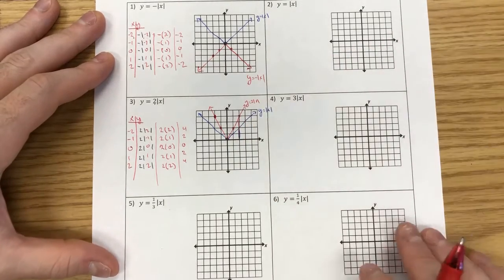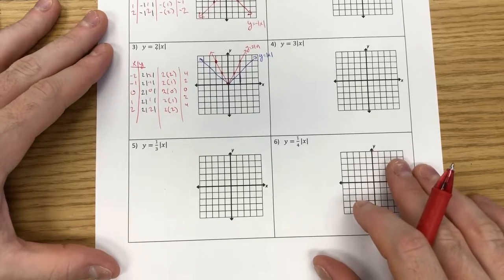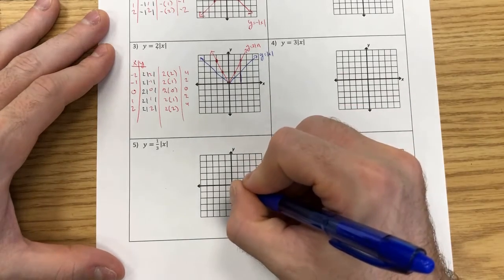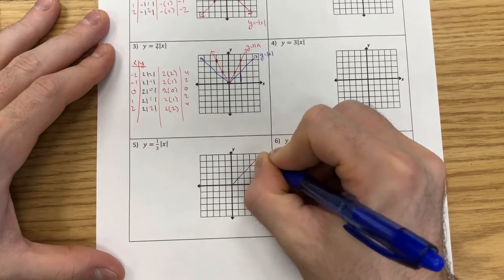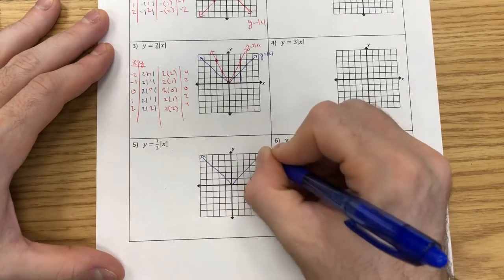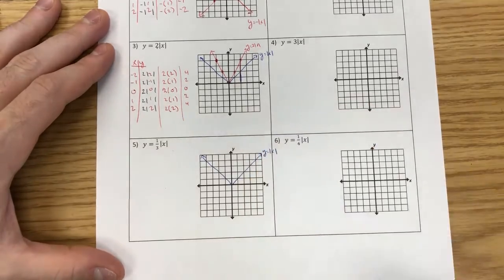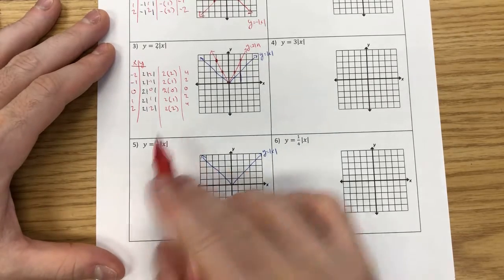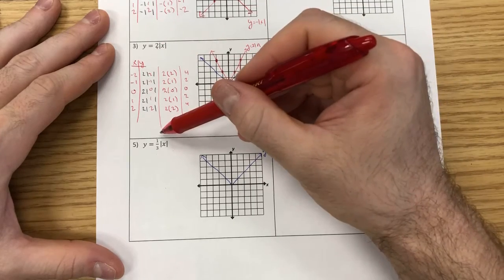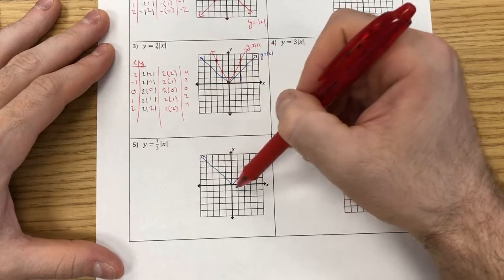So let's do one more. See if we can spot a pattern going on here. I'm going to graph my parent graph that is a perfect diagonal of y equals the absolute value of x. And I'm going to say, okay, what's going to happen with the 1/3? Well, if the 2 made it taller and skinnier, I bet this is going to make it the opposite. I bet it's going to make it shorter and fatter.